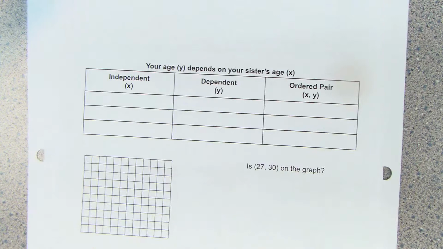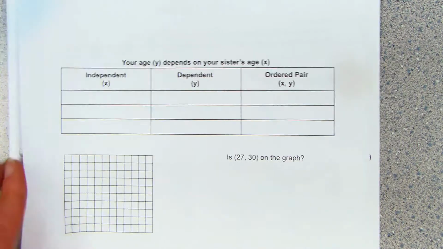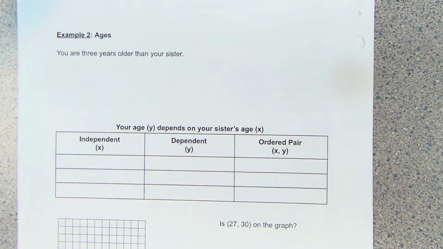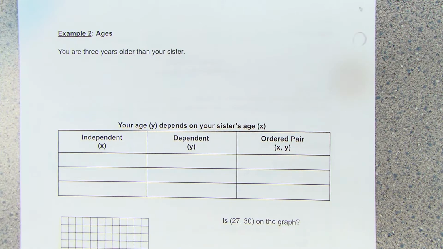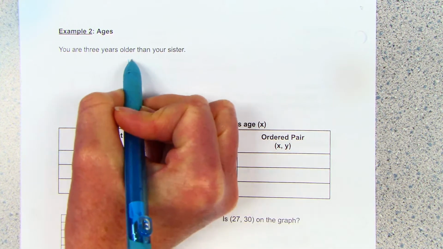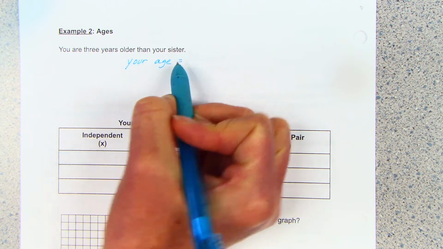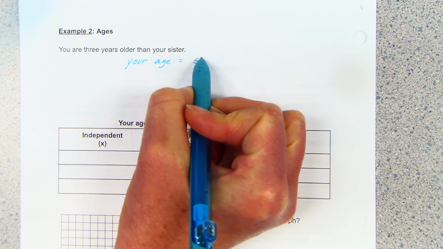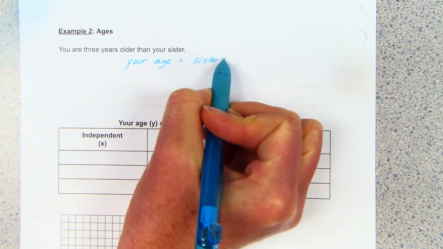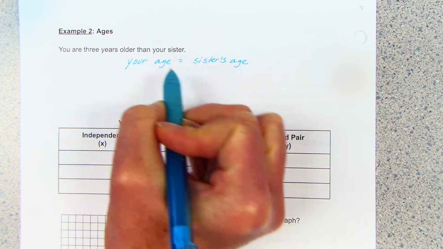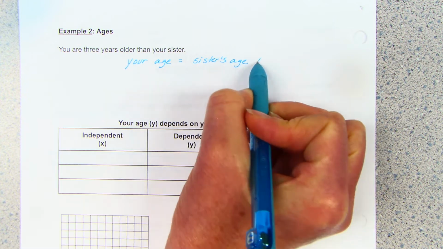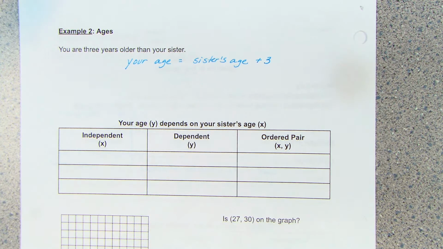Okay, then for example 2, we are looking at ages. And so we have you are 3 years older than your sister. And for this problem, we're going to say that your age is equal to your sister's age. You're 3 years older, so you have to take her age and add 3 to get your age.